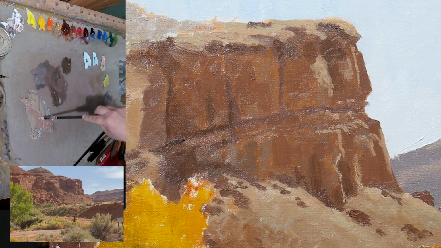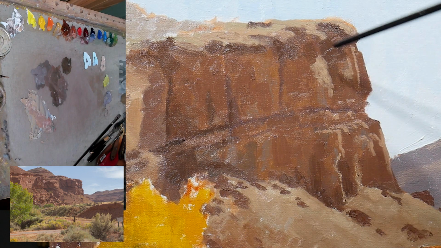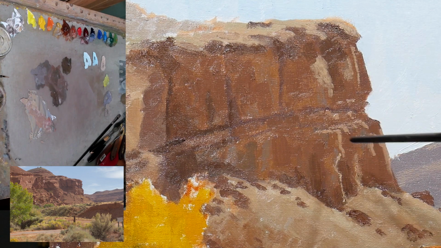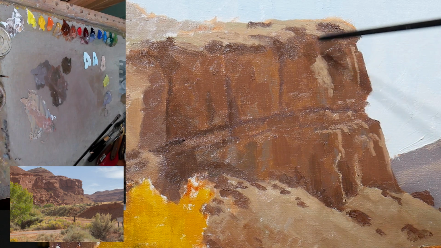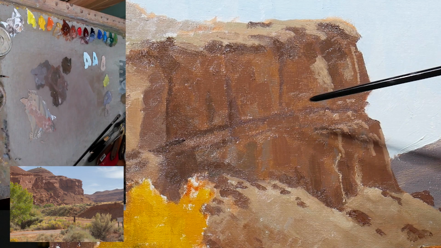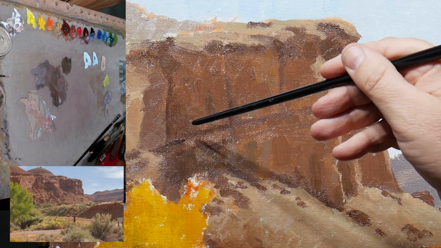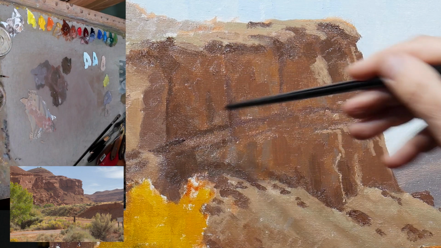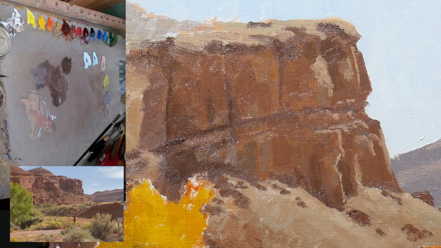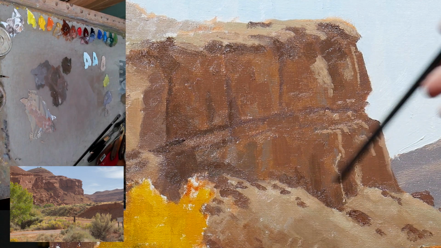Now, something overall is happening with this cliff. It kind of cuts into two different planes, if you will. This plane over here faces more toward the sun, so it's picking up more light, and then it does a little bit of a turn right here and turns more away from the sun. So this area here is not picking up any of these highlights. All right, this is all in shadow.